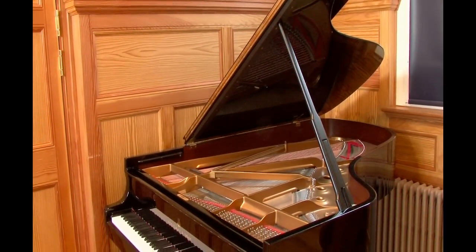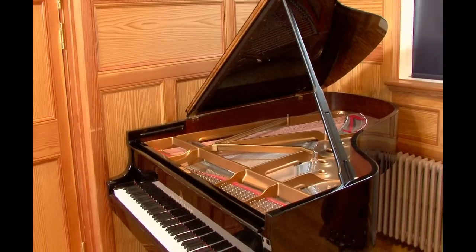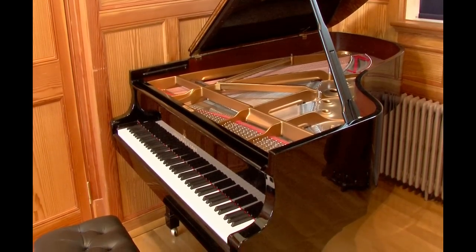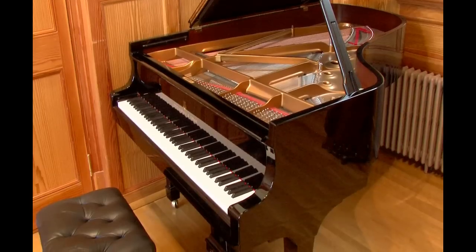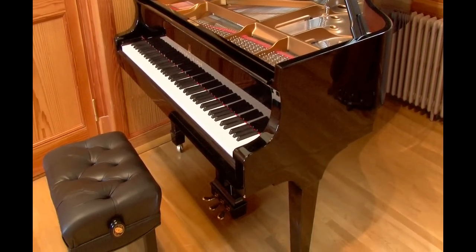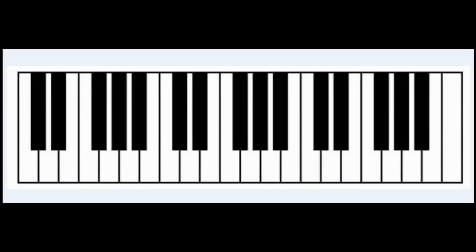So you'll have noticed that I've been able to play all of these keyboard instruments so far, and that's because the arrangement of the keys on all of them is pretty much exactly the same. Let's have a quick look at how the keyboard is laid out. The first thing that you'll notice about a keyboard is that there are two different colours of keys, white keys and black keys.